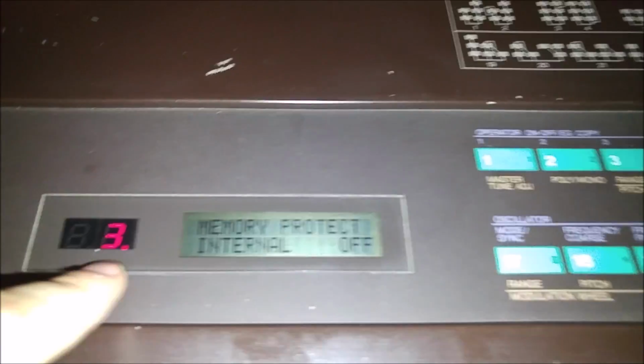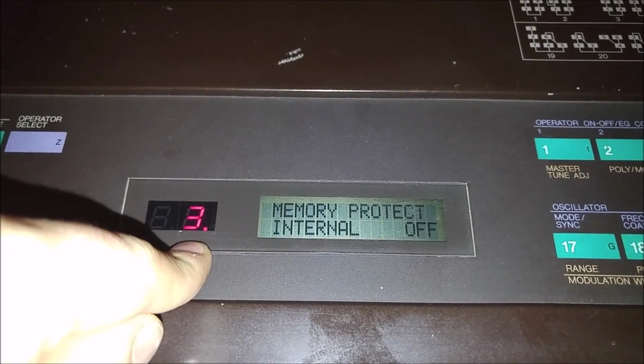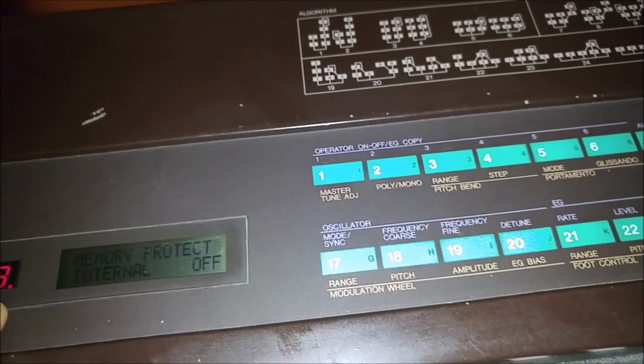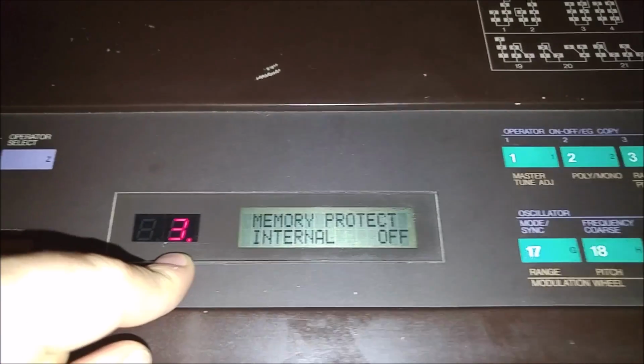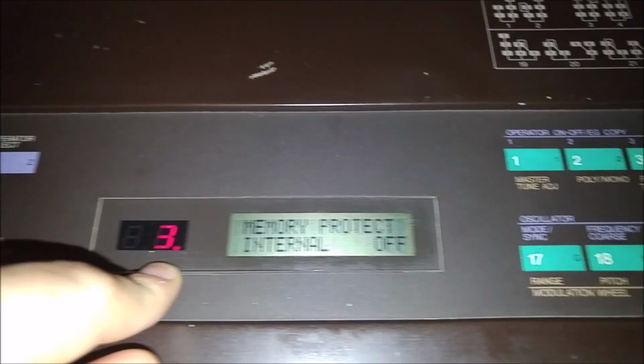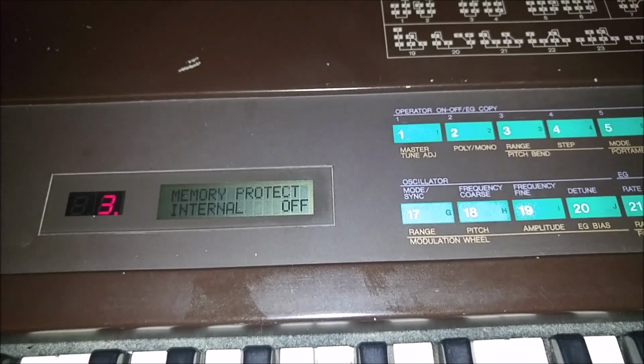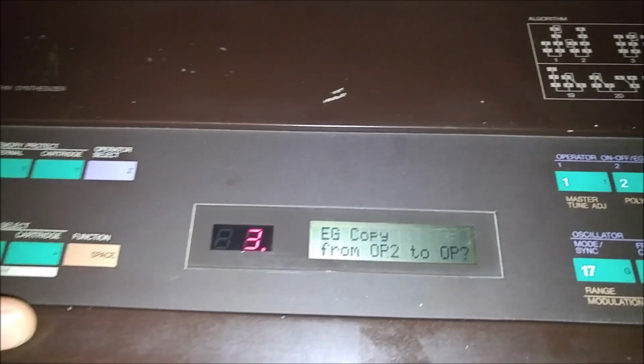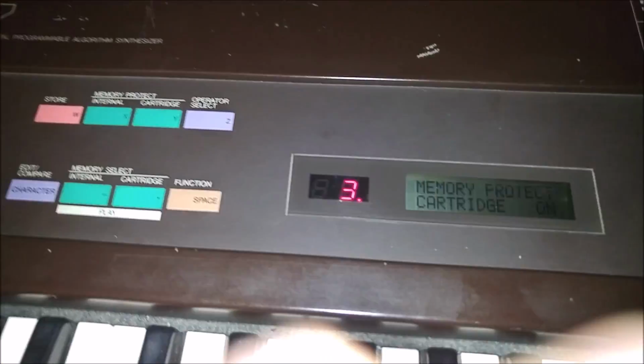So we want to overwrite preset 3, right? We chose preset 3 in the beginning, all the way 25 minutes ago. When we started, we said, I don't like preset 3, I'm going to overwrite it. So how do I overwrite it? Well, you're going to click the store key. Oh, sorry, that's wrong. That's EG copy. Sorry. Scratch that.